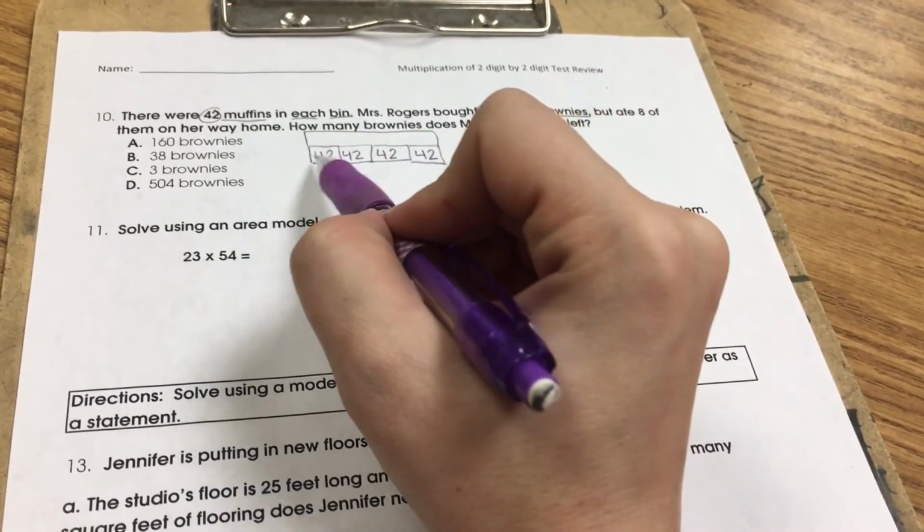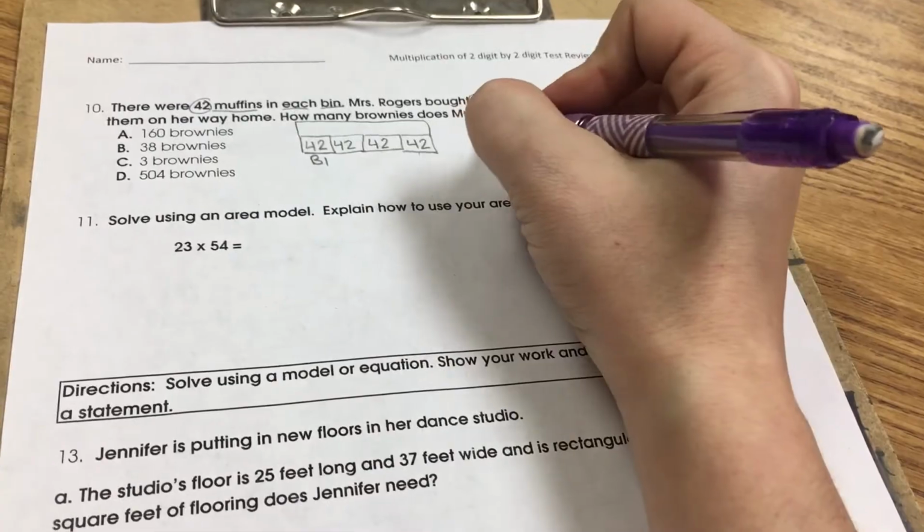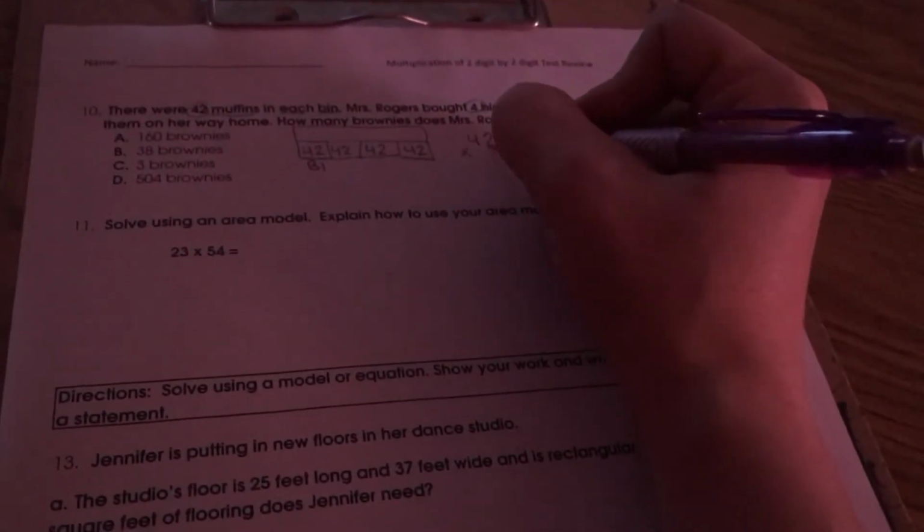So let's figure out how many brownies Miss Rogers has altogether. We have 42 plus 42 plus 42 plus 42, or we could do 42, oops, sorry guys, times 4. Let me see if I can throw something and the light will go off. Yep, there we go.